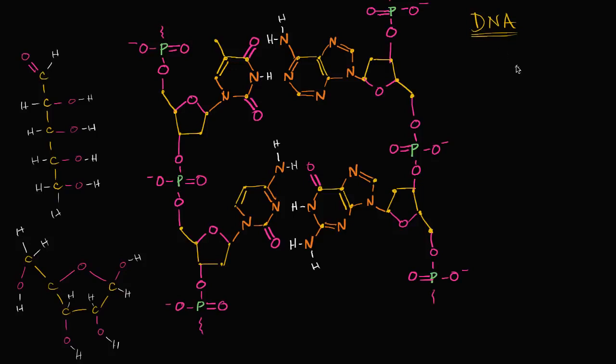I'm going to write the different parts of the word in different colors. So it stands for deoxyribonucleic acid. Ribonucleic acid. So I'm just going to put this on the side. And now let's actually look at the molecular structure and how it relates to this actual name, deoxyribonucleic acid.